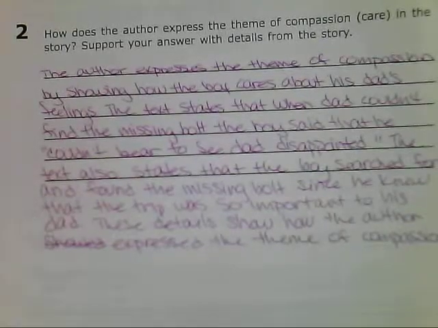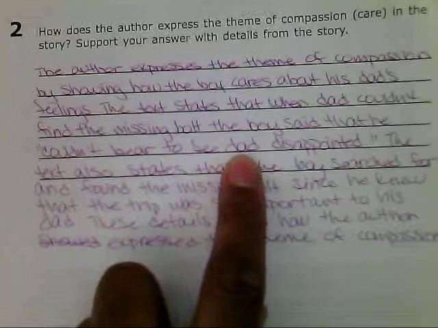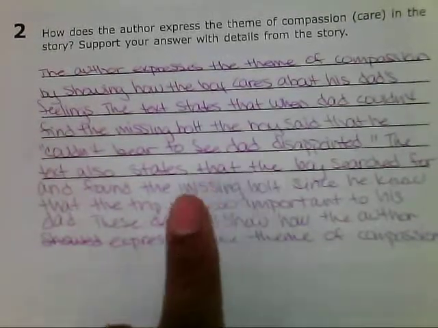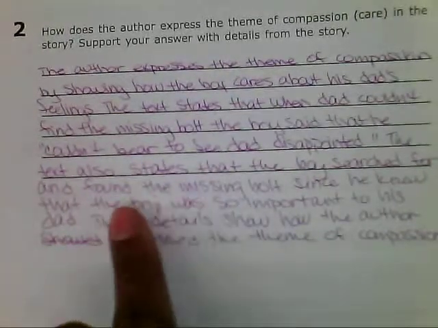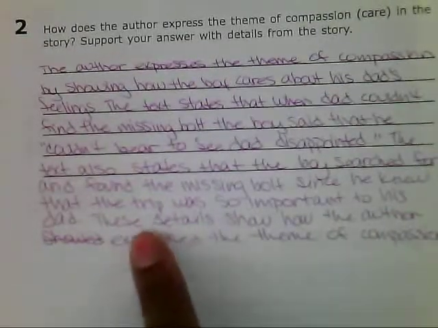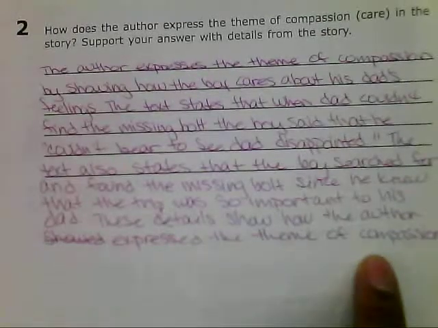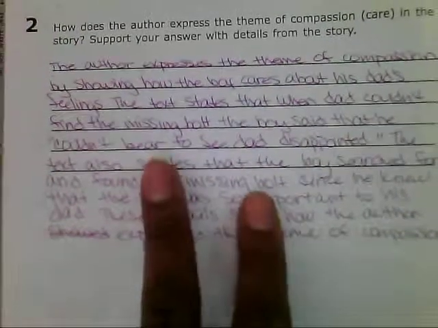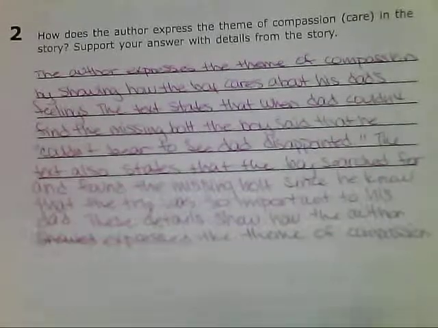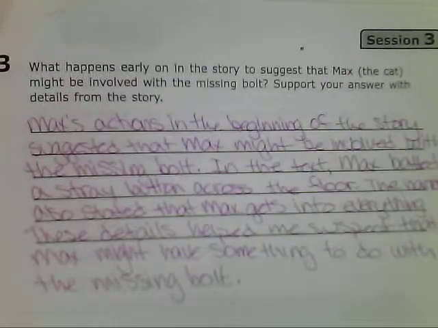The text states that when Dad couldn't find the missing bolt, the boy said that he couldn't bear to see Dad disappointed. The text also states that the boy searched for and found the missing bolt since he knew that the trip was so important to his dad. These details show how the author expressed the theme of compassion. So I just pulled those two details to show that the boy really cared about his father. Let's take a look at my response to question number 3.